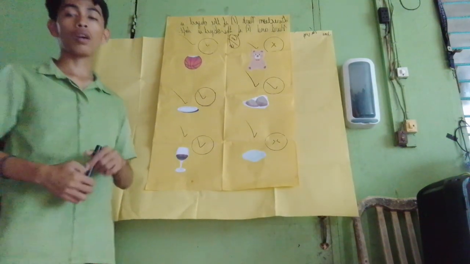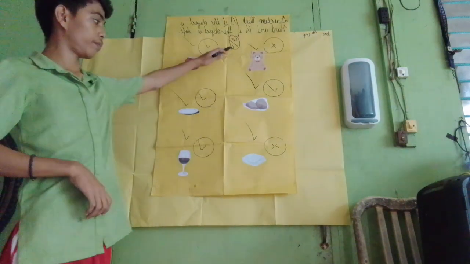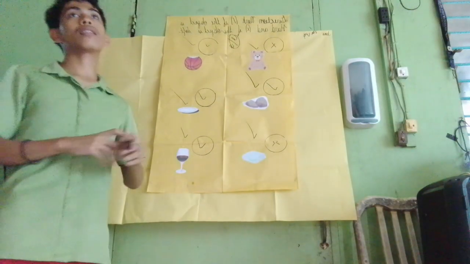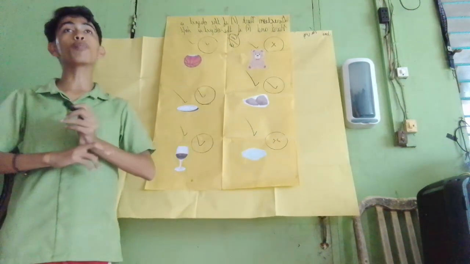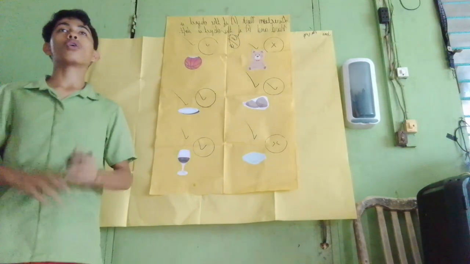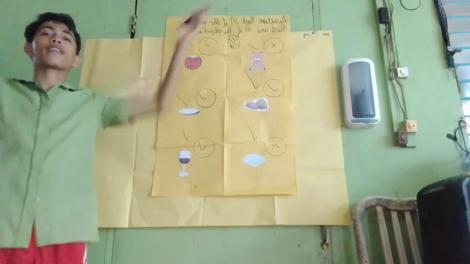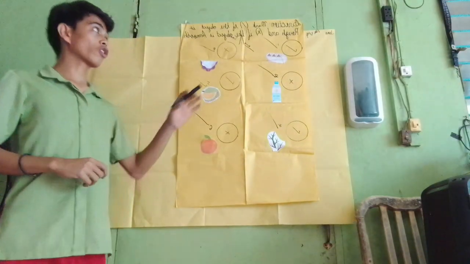So, Group 2 got 5 perfect in this activity. And let's give a round of applause and hep correct for Group 2. So, 1, 2, 3, hep, correct. Very good, Group 2. So this is the work of Group 3.